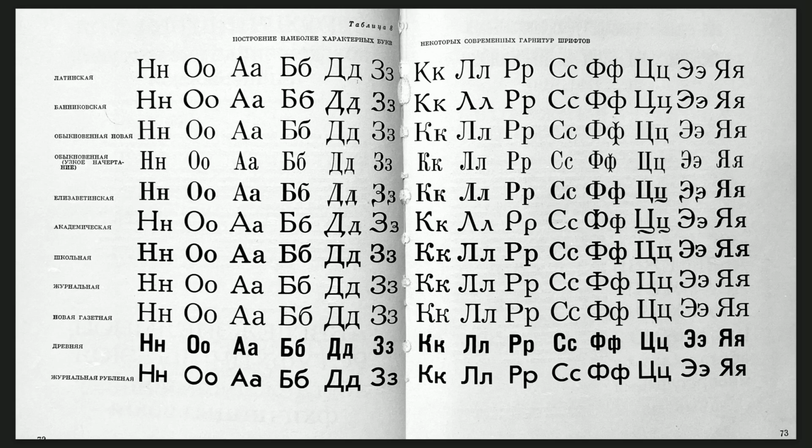This is one of my favorite pages from a Russian textbook about type, which highlights the first few typefaces that were created soon after the civil type. And you can already see, even in between them, and some of them are later, of course, a lot of variation.